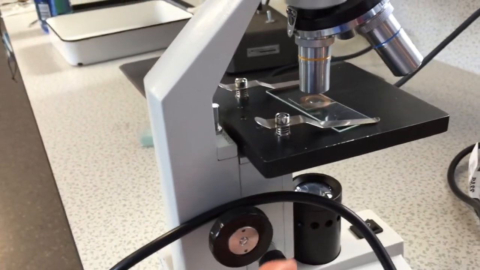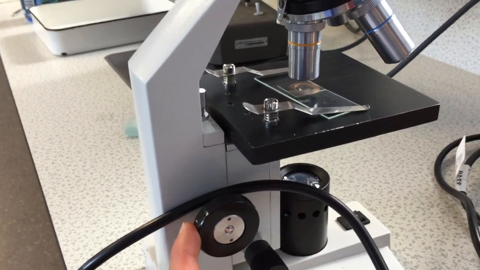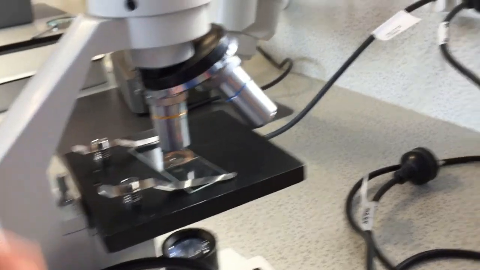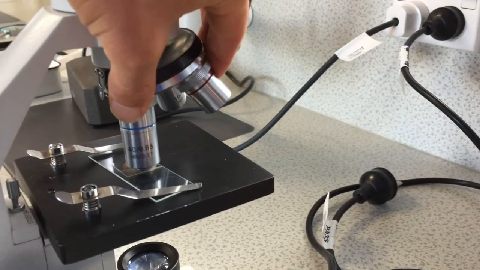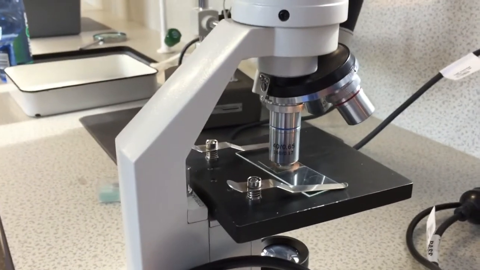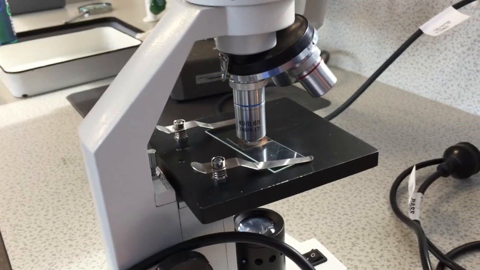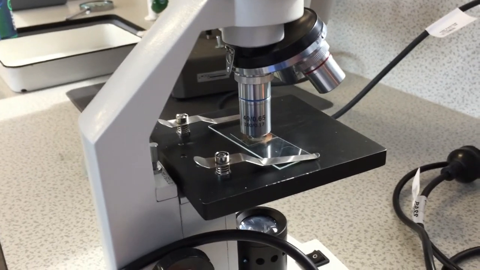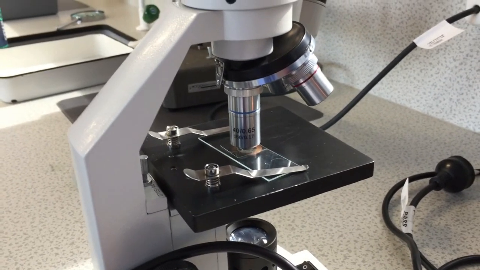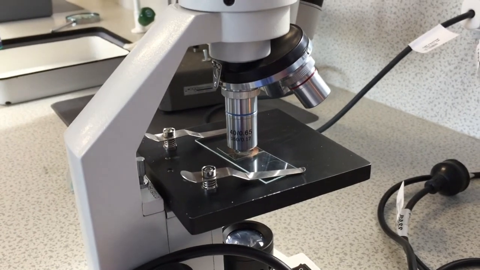So what I do is I use this coarse focus knob here to locate the specimen under it, and then once I've got it, I flick across to the 40 times objective lens. So when you go 40 times 10, that's 400 times, and that gives you a good magnification to be able to see some of the bigger bacteria and fungi, hyphae, and nematodes that are in your soil sample.